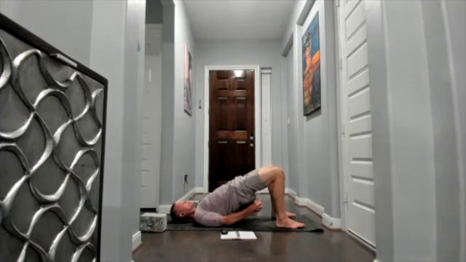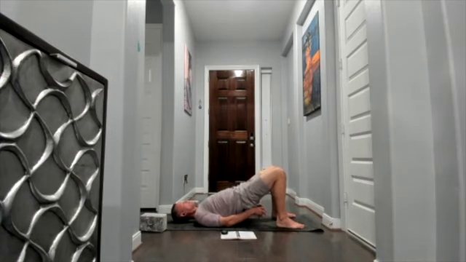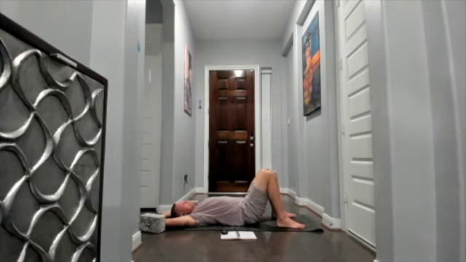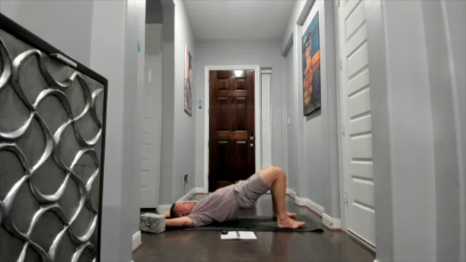Inhale. Exhale, lower down slowly, deliberately, with control. Release your arms. While we're breathing, reach your arms up over your head, interlace your thumbs. On an inhale, draw your belly button to your sternum. Exhale, press into your feet. Lift your thighs, lift your hips.